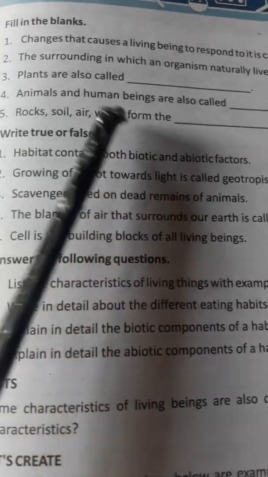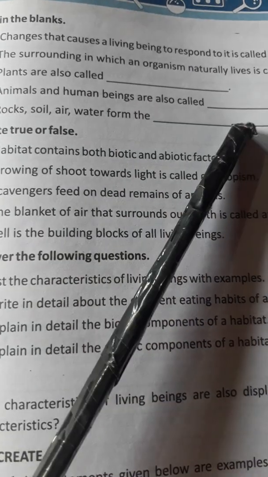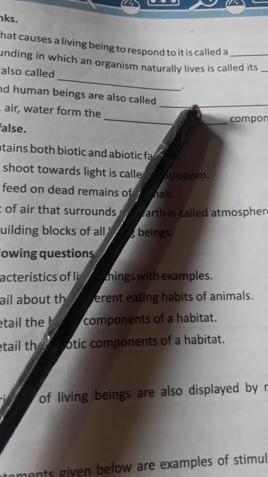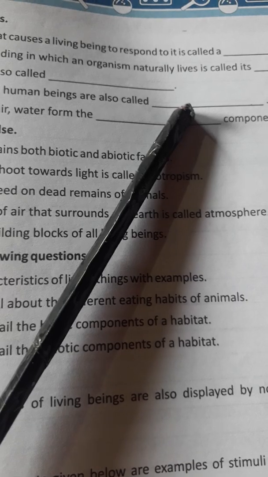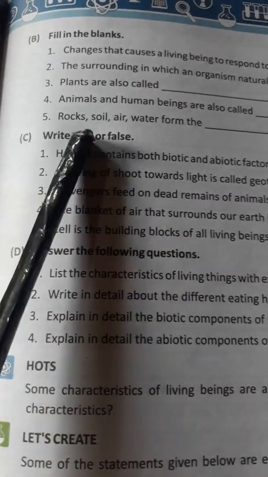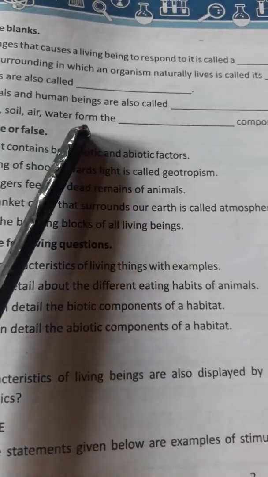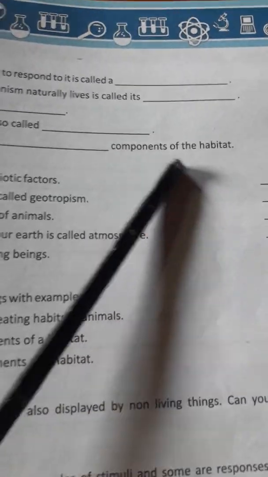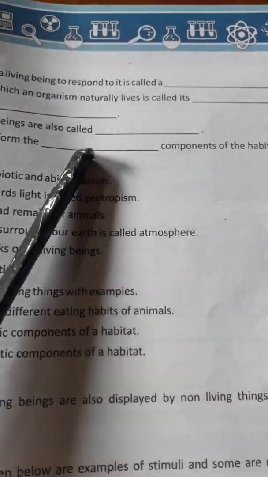P-R-O-D-U-C-E-R-S, producers. Number 4, animals and human beings are also called heterotrophs. H-E-T-E-R-O-T-R-O-P-H-S, heterotrophs. 5, rock, soil, air, water form the dash component of the habitat, that is, abiotic.